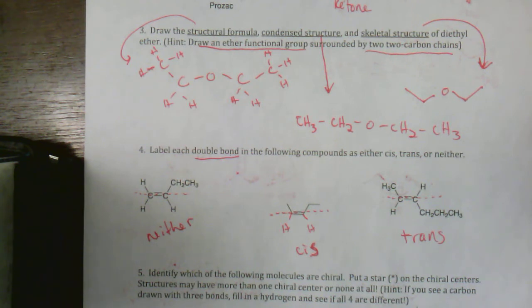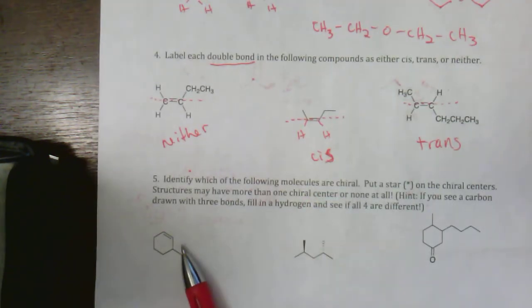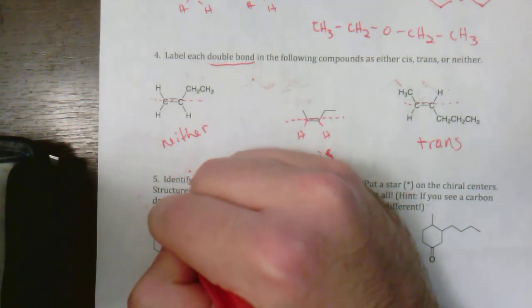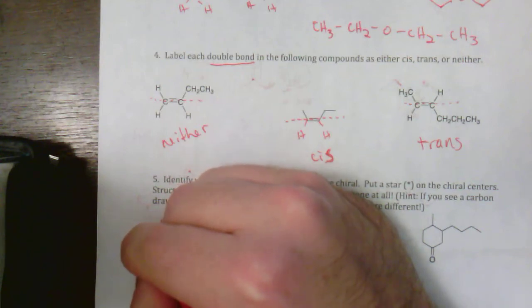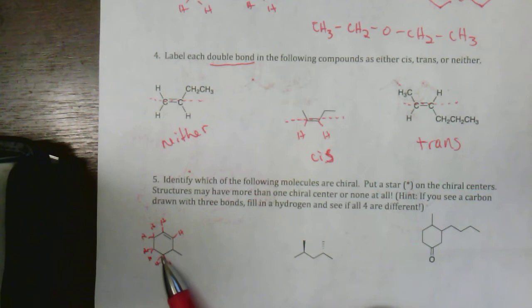Okay, identify which of the following are chiral, put a star in chiral centers. We can do that, I think. So kind of like I did up here, the thing that makes this easier is if you go through and actually show the missing H's. Sometimes that'll make things a little bit easier. So there's H here, there's H here, there's 2 H's here, there's 2 H's here, 2 H's here, right? So anytime I have a carbon that only has 2 bonds shown to it, that means the other 2 bonds are H's. That can't be chiral, right?